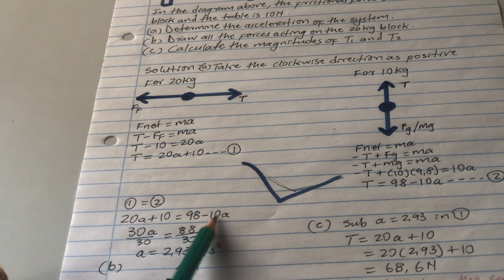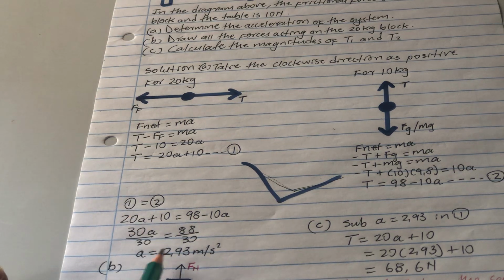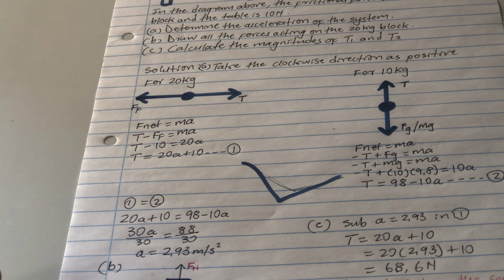All these contain variable A. Then we solve for A. We solve for A here. At the end, A equals to 2,93 meter per second square. This is the acceleration of the system.